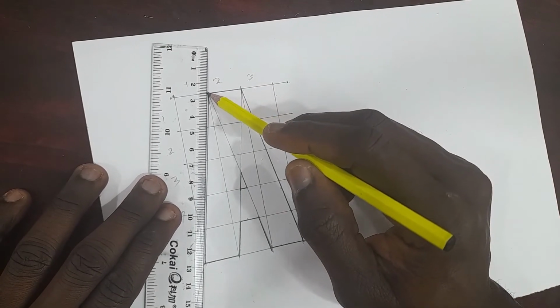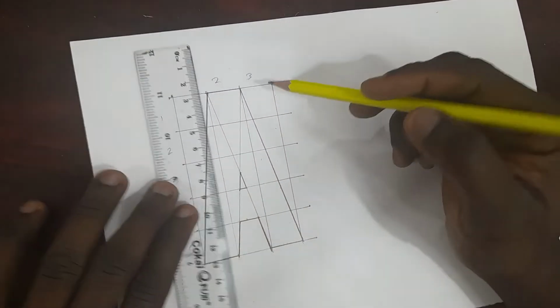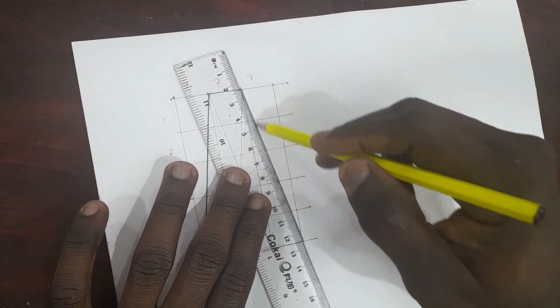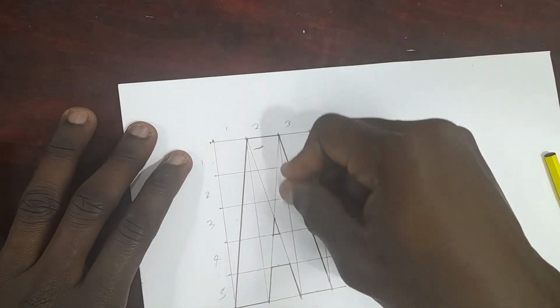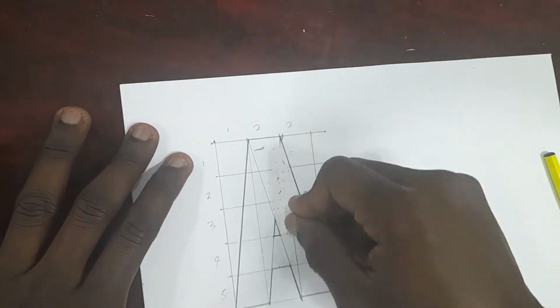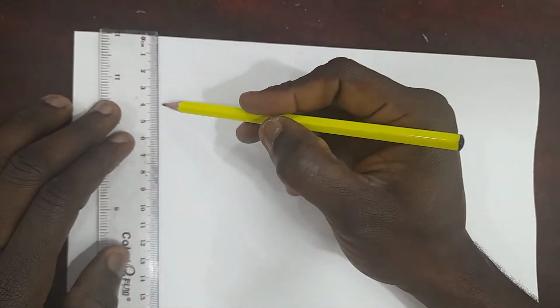I want to darken the lines for the letter. Now I want to rub off the grid lines. I don't need them again. They were just guidelines. So now I want to construct letter B for you to see.